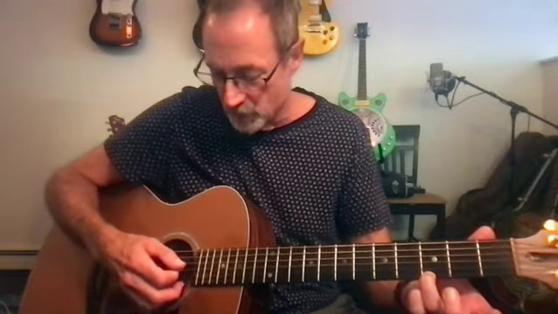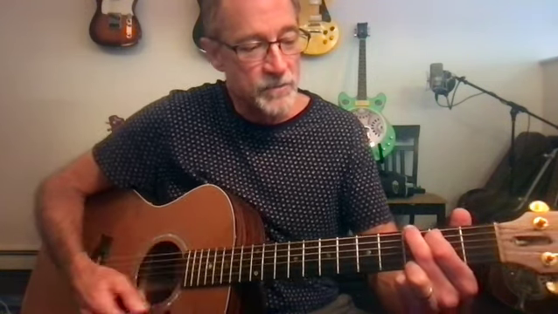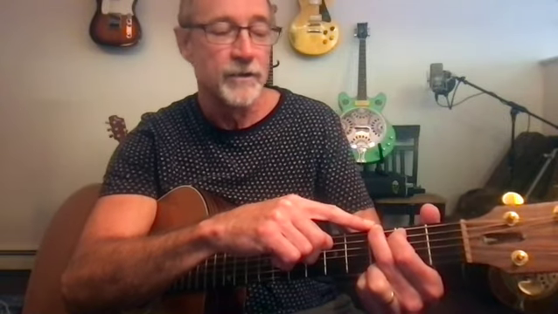So the first chord you learn in the key of G is usually the G chord, and some people learn just the four-string version on the bottom four strings. And then you expand to this one where you have the second finger on the third fret of the E string, the first finger on the second fret of the A string, and the third finger down here on the third fret of the E string.